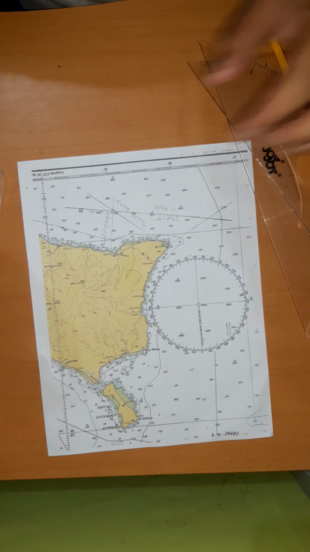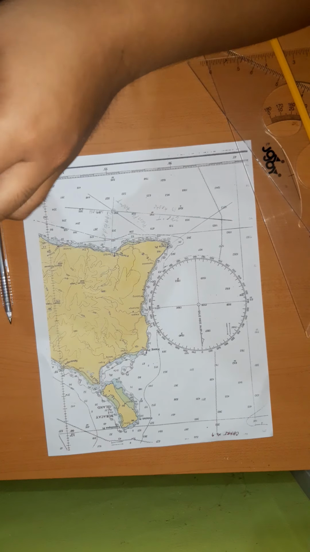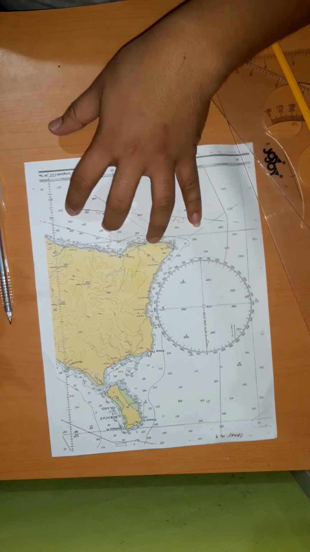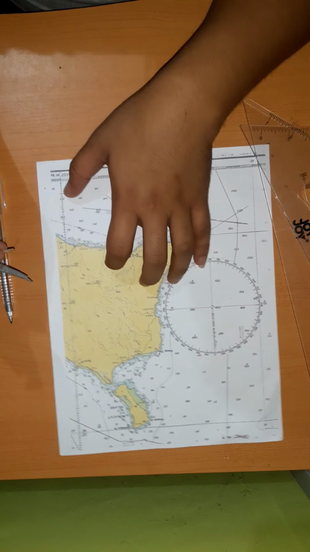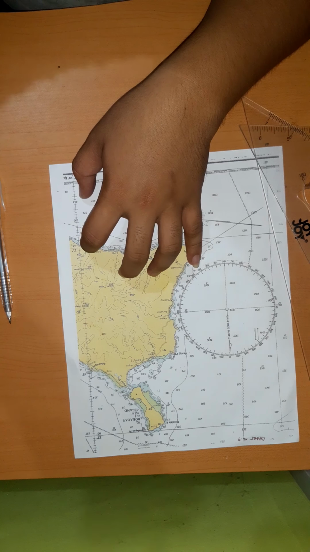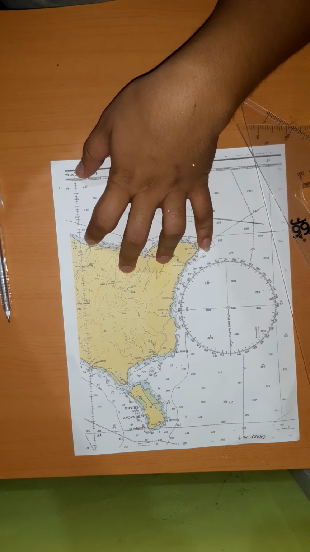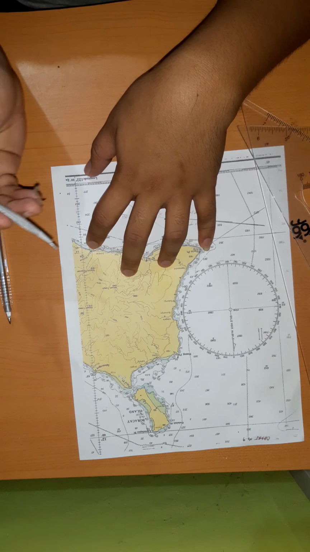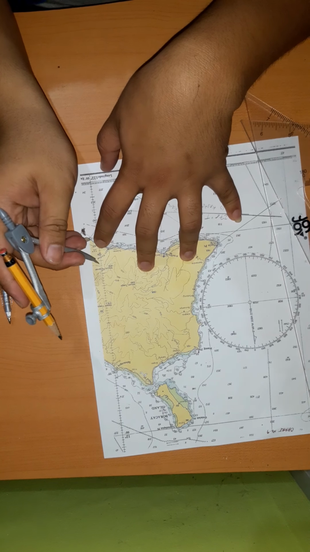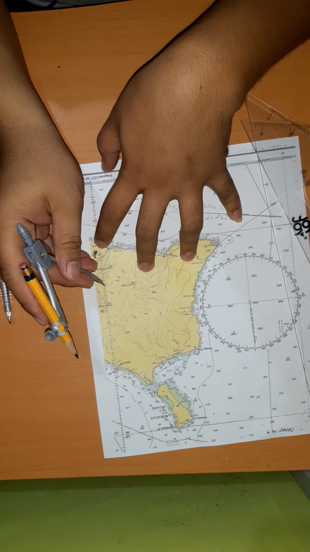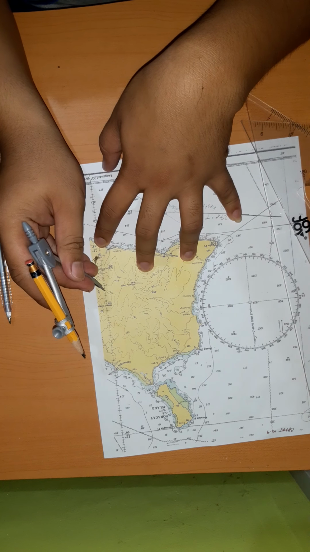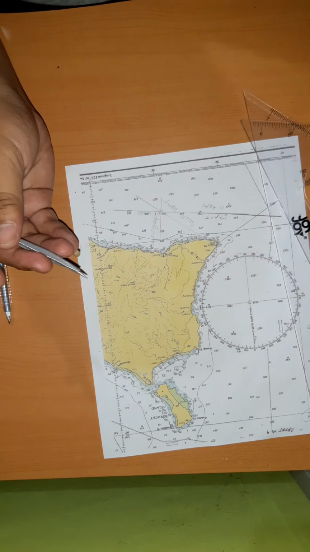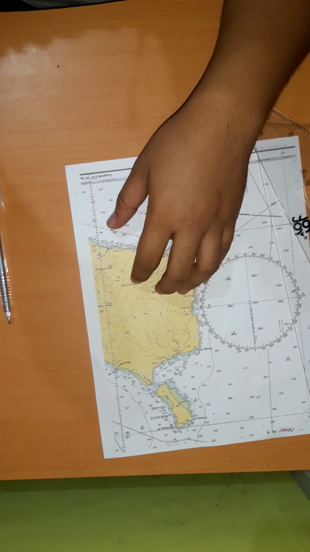Then next, since we have our scaling here, in order for us to get the distance in nautical miles, we're going to count here. So we have 1, 2, 3, and 1, 2. So we have 3.2 nautical miles.